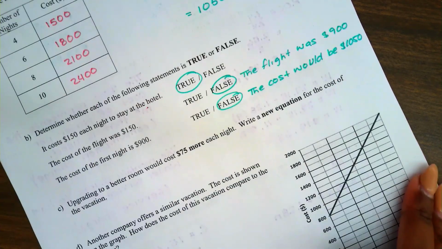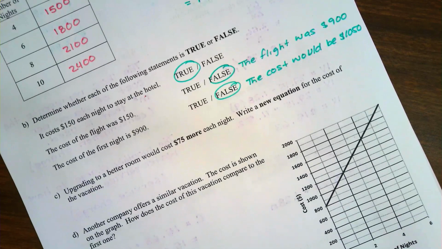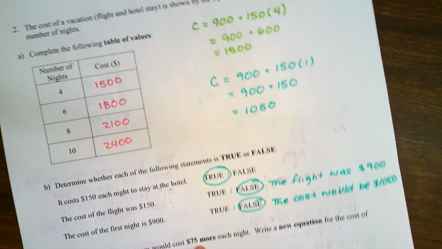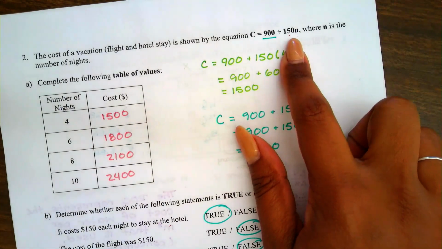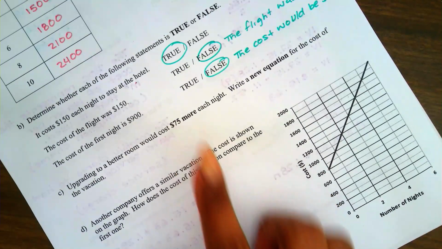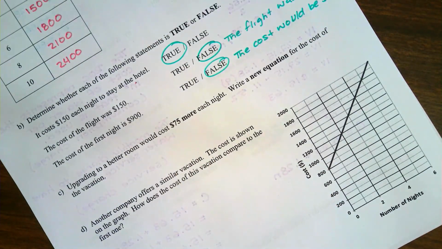Okay? Now C says upgrading to a better room would cost $75 more each night. Write a new equation for the cost of the vacation. So upgrading to a better room would be $75 more per night. Right now, it's $150 per night. 75 more than 150 is 225.